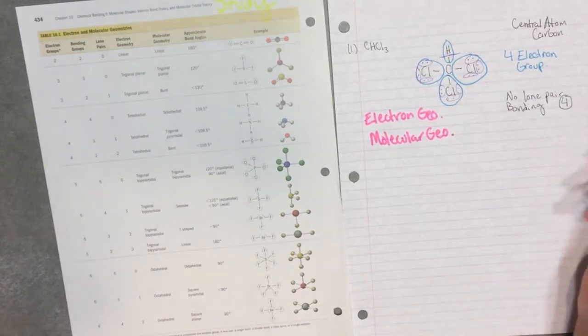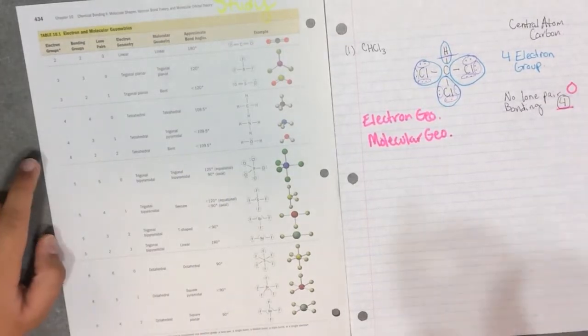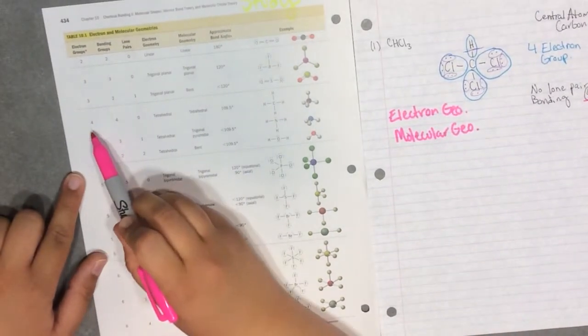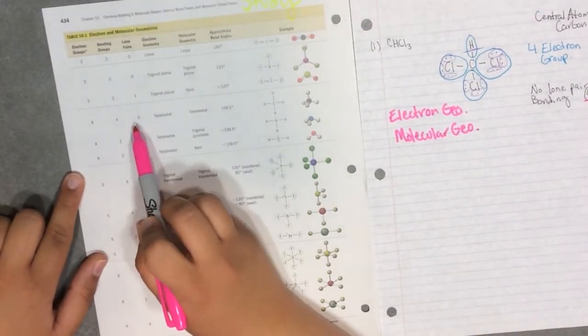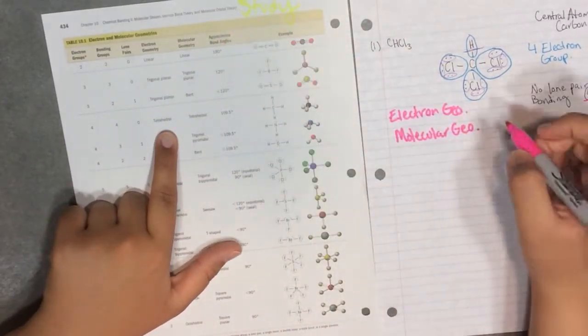So if we look up 4 bonding and 0 lone pairs, the electron geometry has to be tetrahedral.